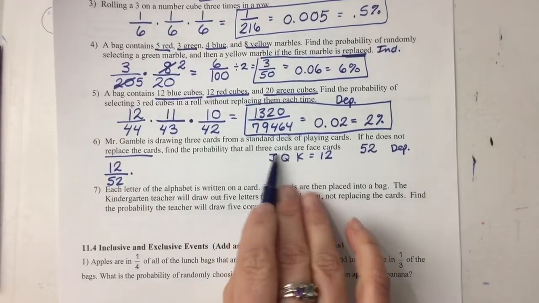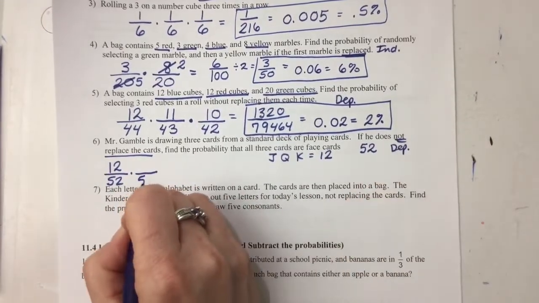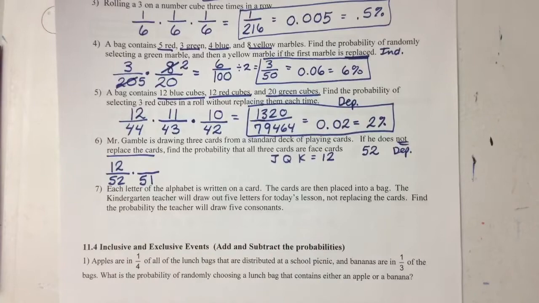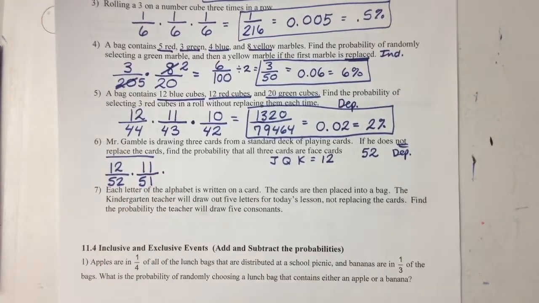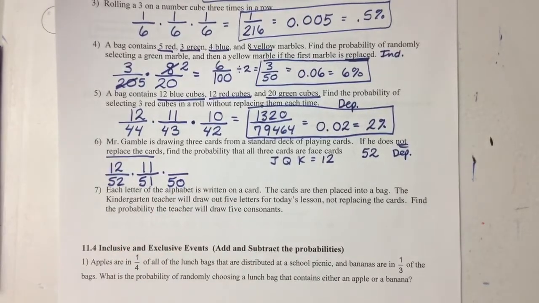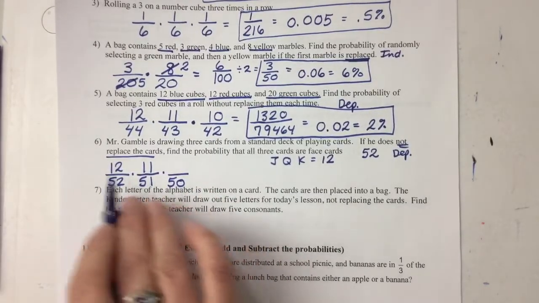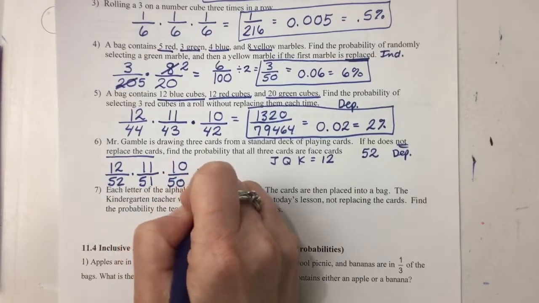Now they're saying that he's drawing 3 face cards, and he's not replacing them. So now there would only be 51 cards left. If he drew a face card and put it aside, now there's only 11. He's holding 2 face cards, so when it goes back to draw for the 3rd time, there's only 50 cards. There are 12 face cards to begin with. He's holding 2, so there's only 10 left.